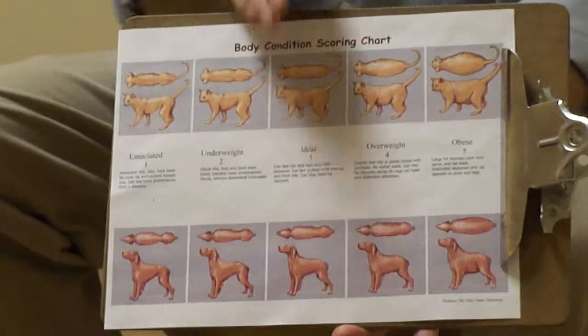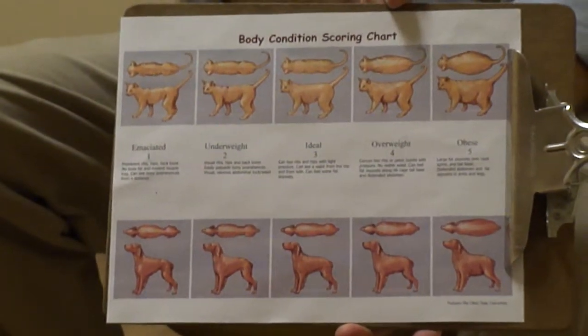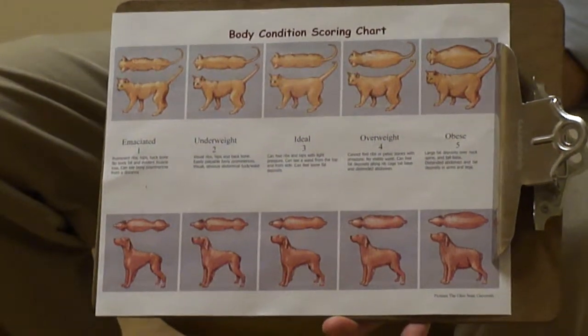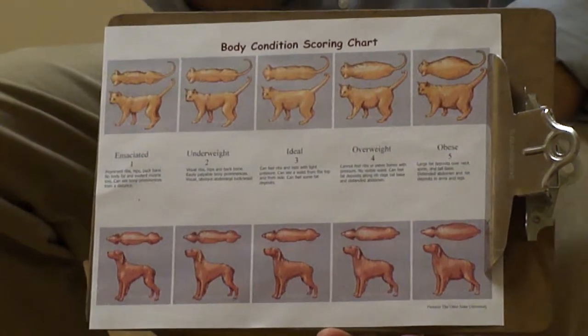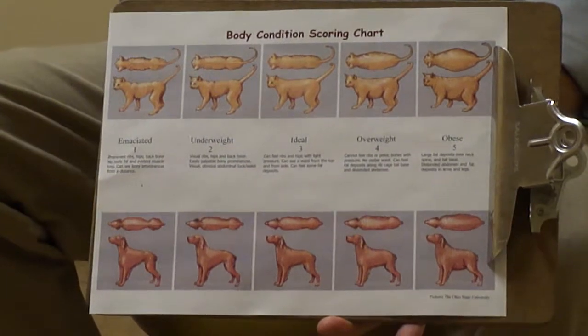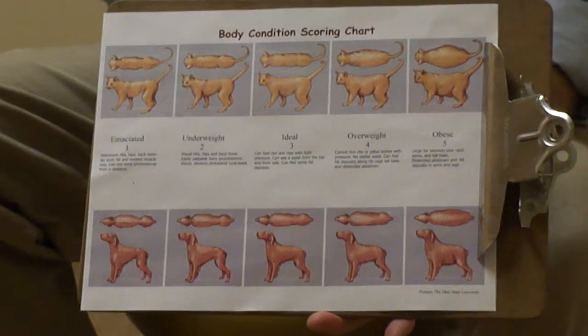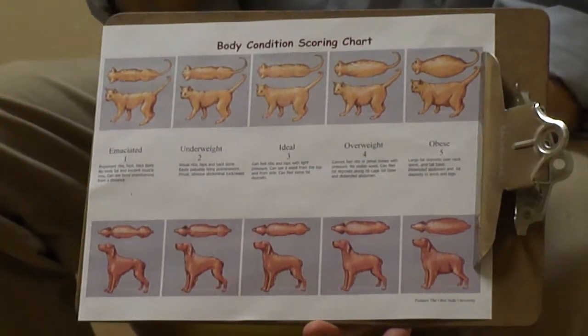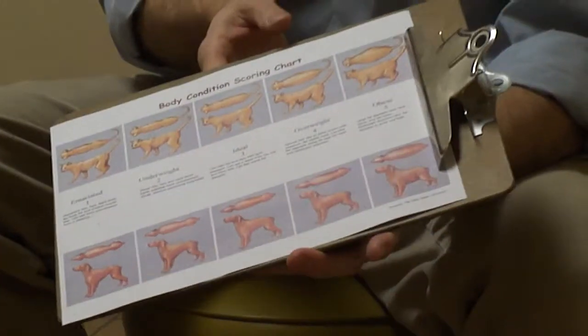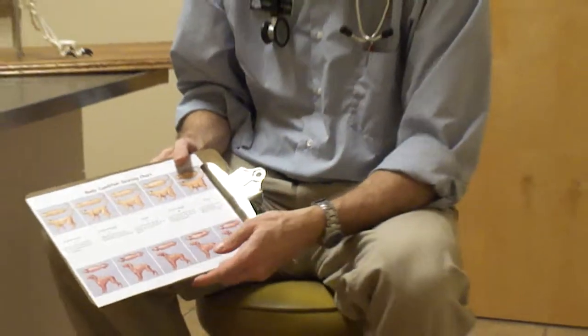And pretty soon, because we're seeing more and more dogs and cats that are overweight, we begin to believe that that is the appropriate body condition for our dogs and cats. But the truth is that such is not the case. We've forgotten what the ideal body condition is for our dogs and cats.